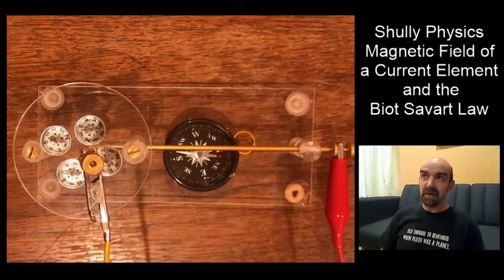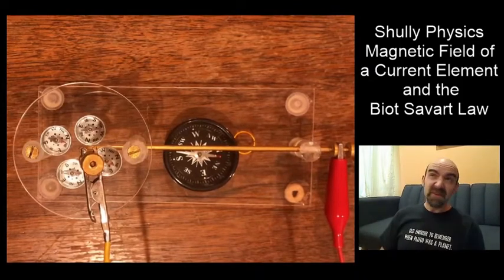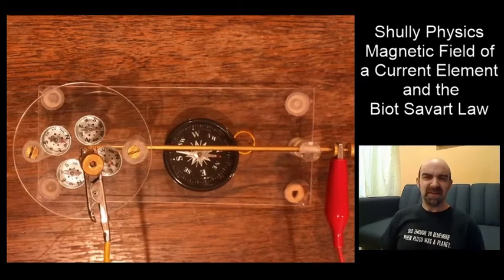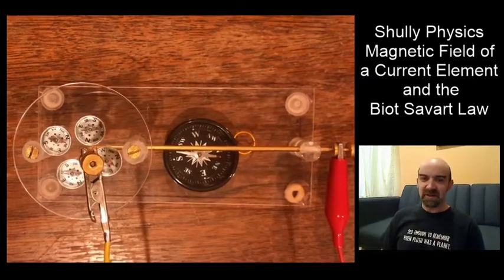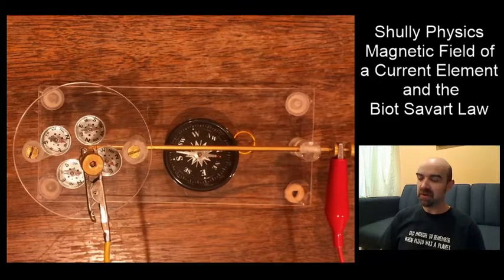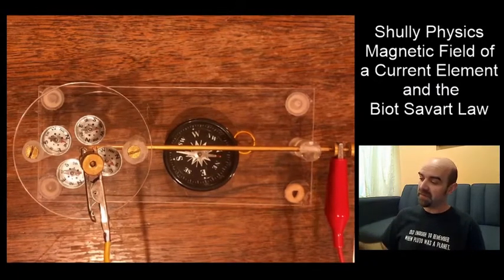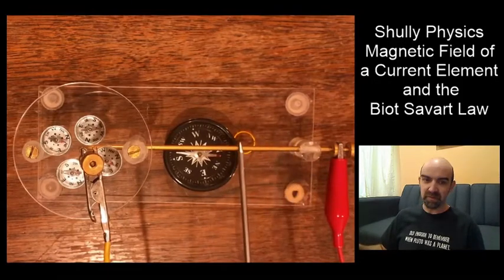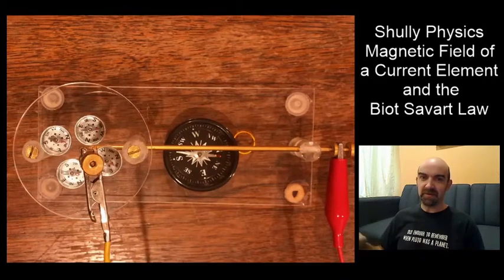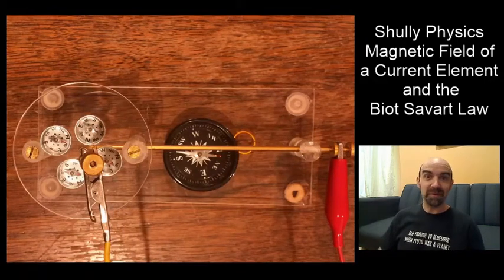You might recall that mu naught over 4 pi q v cross r hat all over r squared. Yeah, that one. So that whole direction that's involved, the direction of the magnetic field around the moving charge, is going to be demonstrated here, but instead of a single charge, we're going to have a flow of positive charge moving from the right to the left and then coming up and out of the screen here. I'll show you how this thing works in a moment.